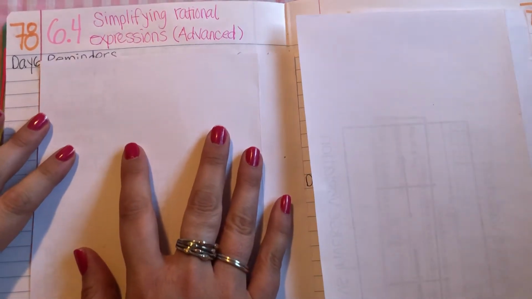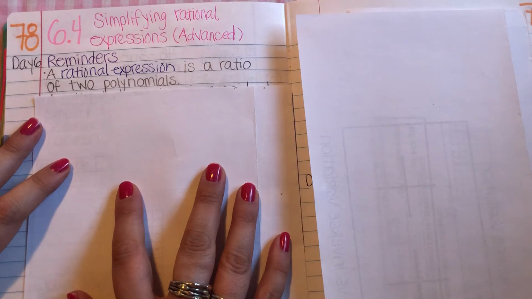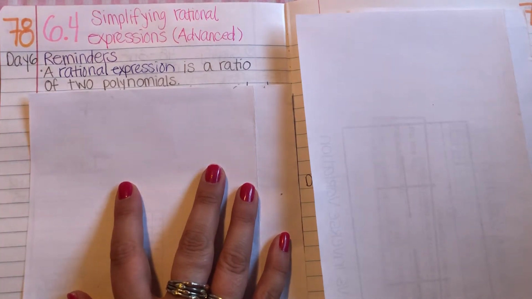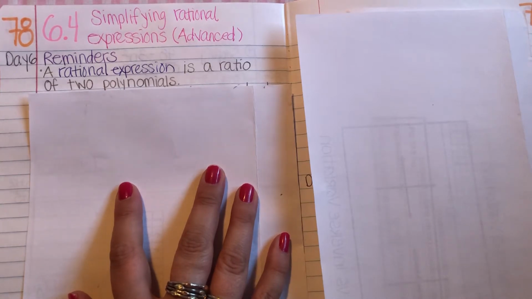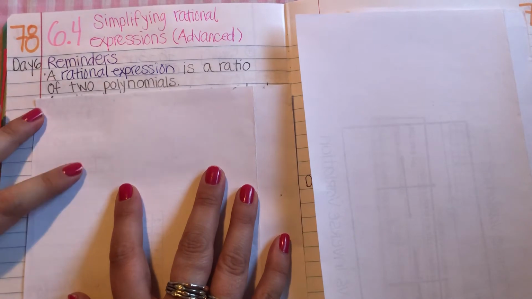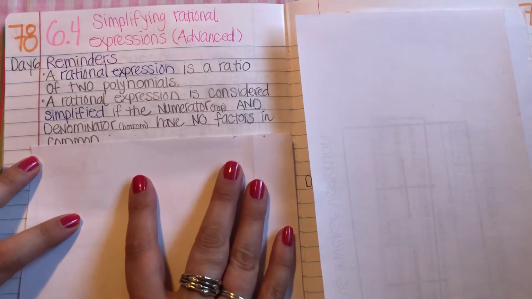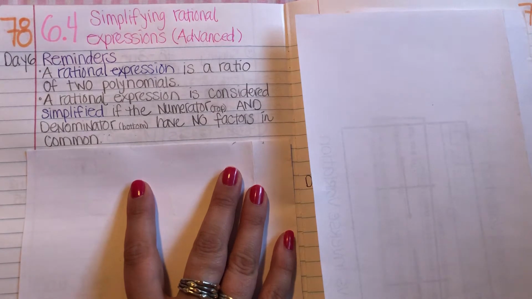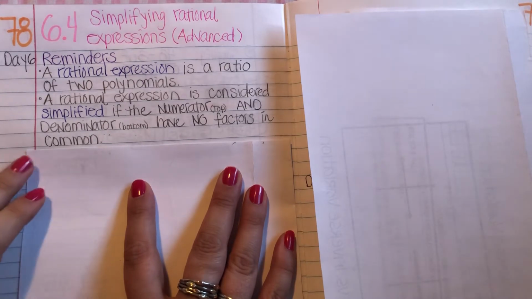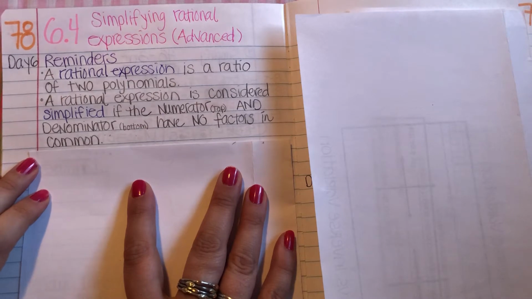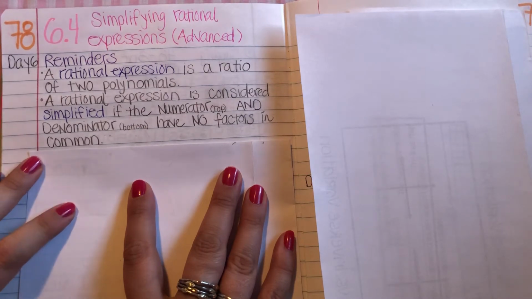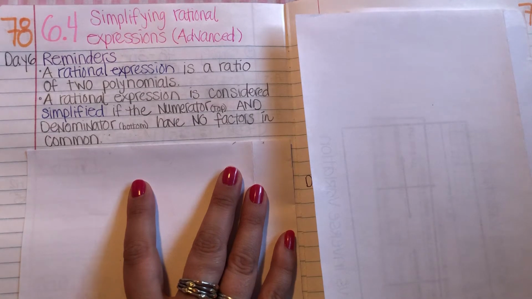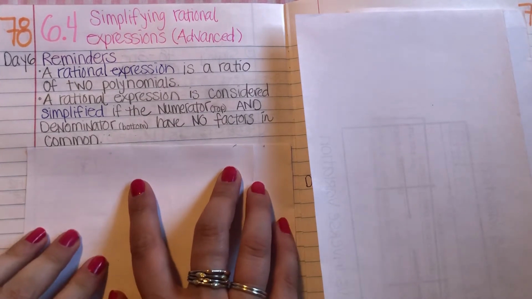Just some quick reminders. A rational expression is a ratio of two polynomials. And remember, a ratio is a fraction. So we just have a polynomial in the numerator on the top and a polynomial in the denominator on the bottom. One last thing to remember, a rational expression is considered simplified if the numerator, the top of the fraction, and the denominator, the bottom of the fraction, have no factors in common. All right, let's go ahead and get started with our first of two examples for this first part of the lesson, which will be day 6.